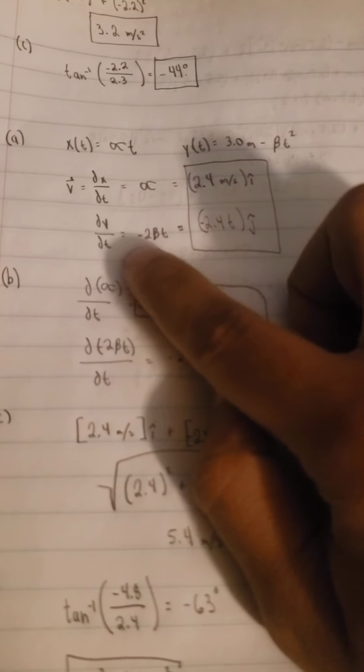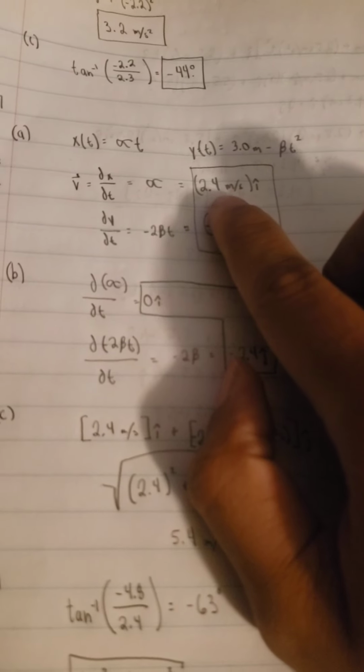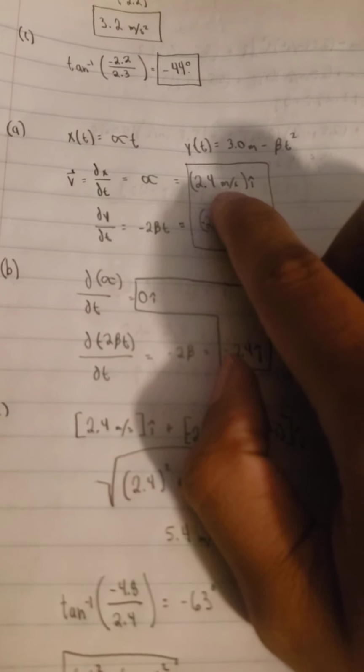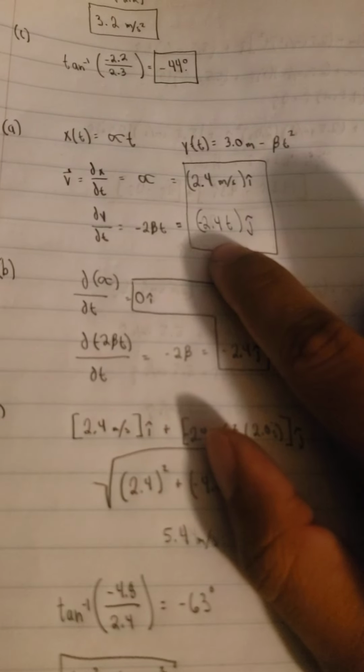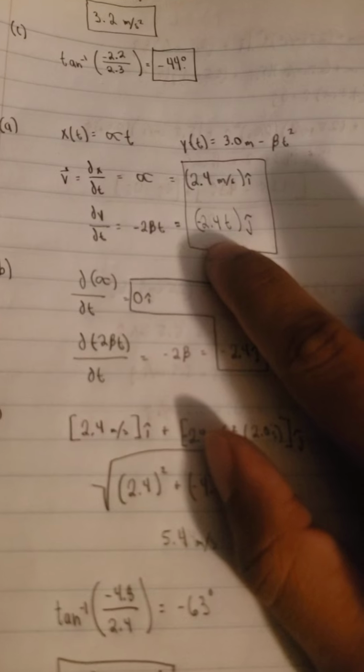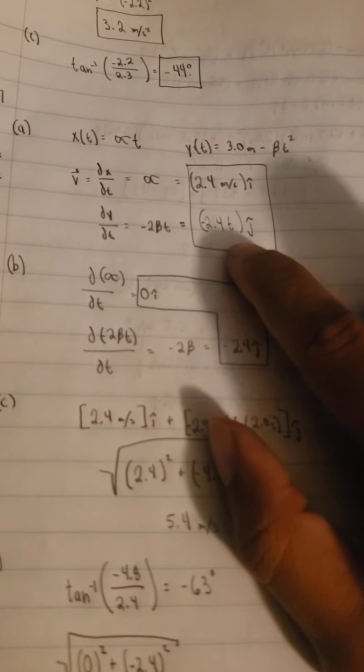Here you can see where I worked it out, and I got 2.4 meters per second as one of the components and minus 2.4 t as the y component.